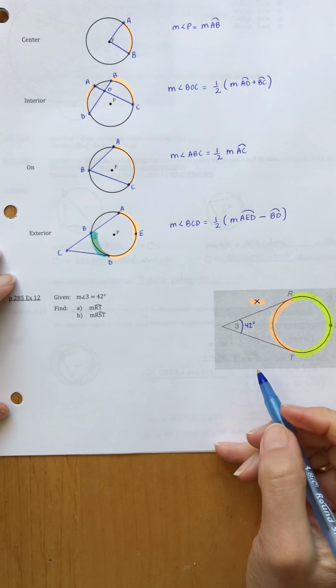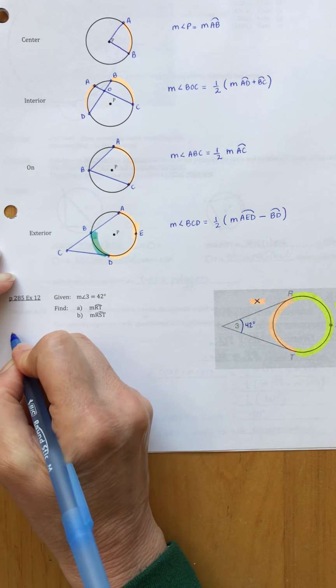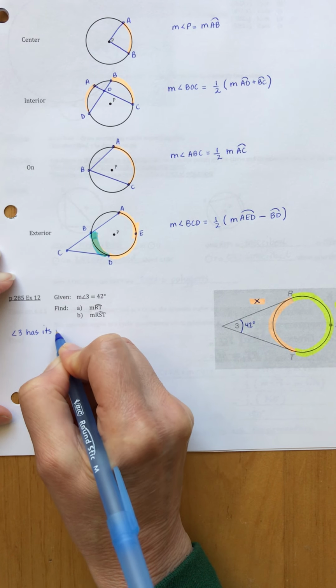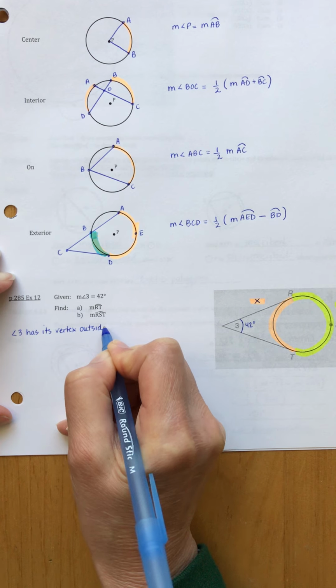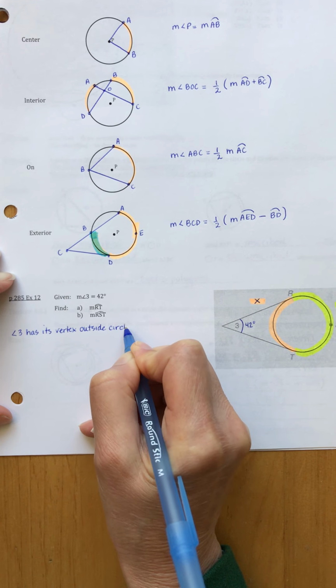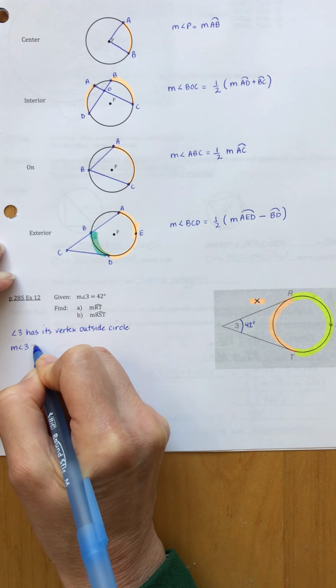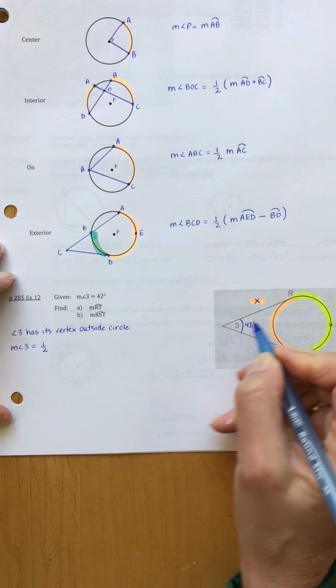So to figure this out, we know the angle 3. Angle 3 has its vertex outside the circle. Okay, so we know how to write a formula for that. We know that the measure of angle 3 would equal 1/2 times the difference of the two arcs.